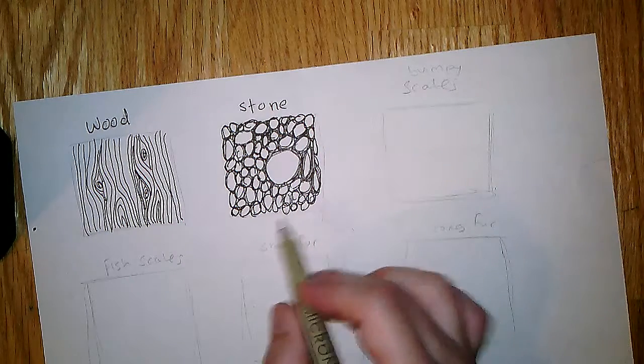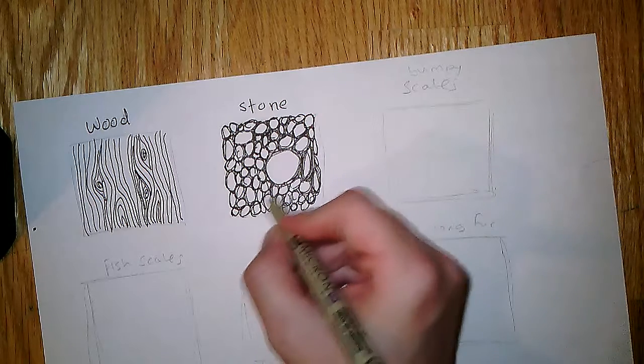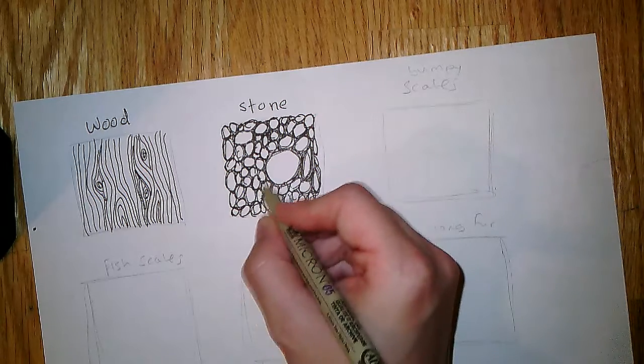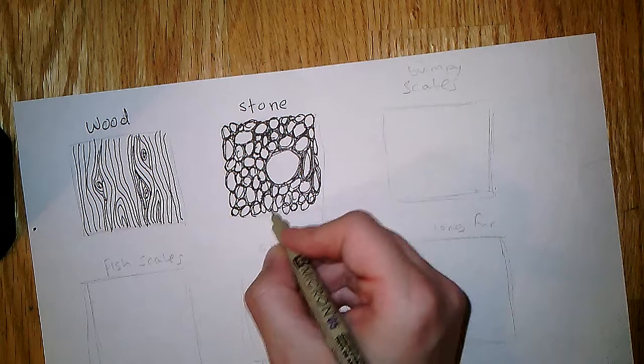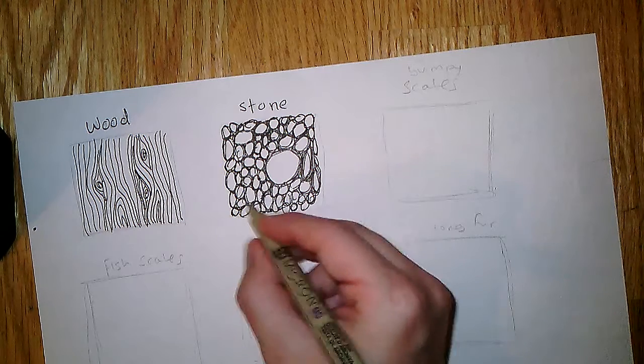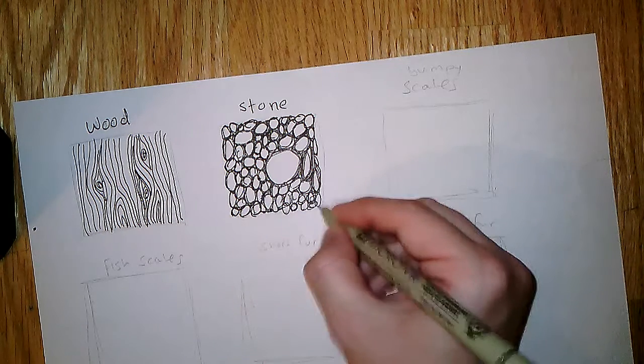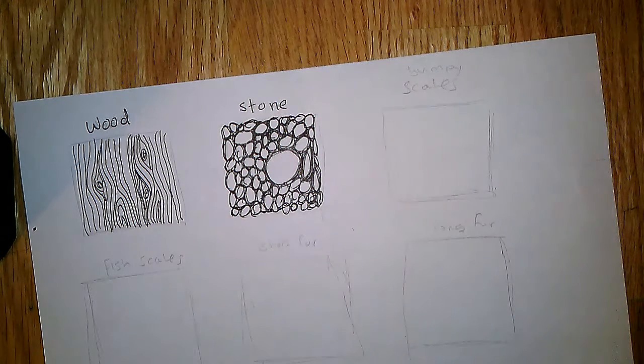And again, see how it starts to look a little different? And you've got to make sure you're going in and filling in all of those empty spaces. That's your stone.